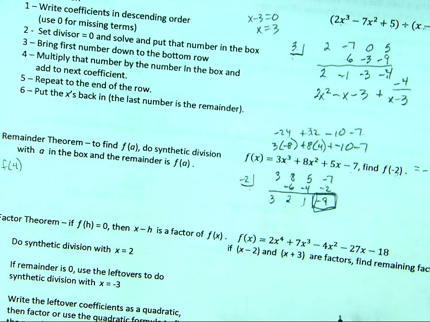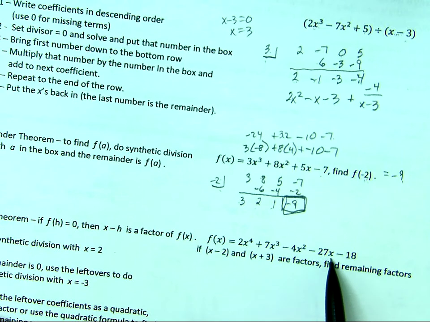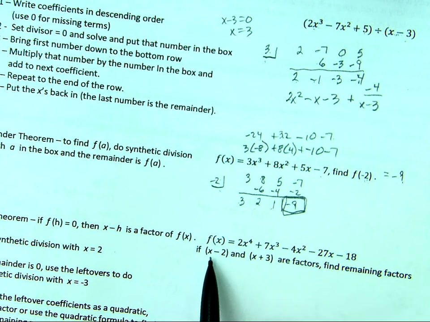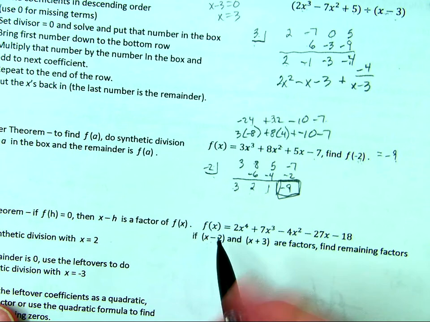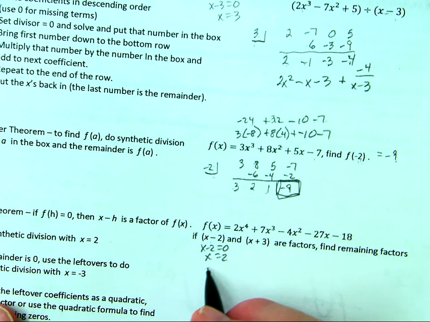So here we have this polynomial, f of x equals 2x to the fourth plus 7x cubed minus 4x squared minus 27x minus 18. All right. They tell me that negative 2 is a factor. Well, let's see if it is. If that's a factor, if I take x minus 2 equals 0, I get x equals 2. So let's do synthetic division with 2.